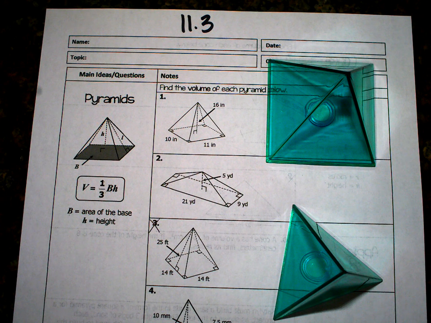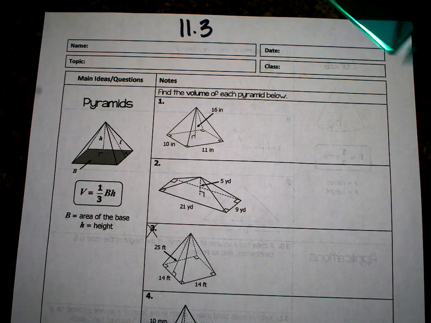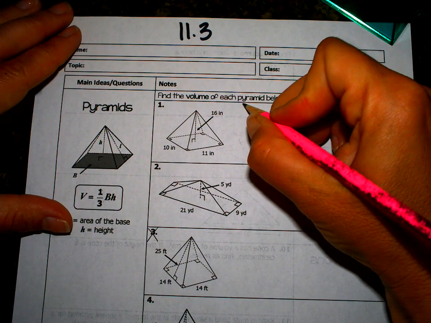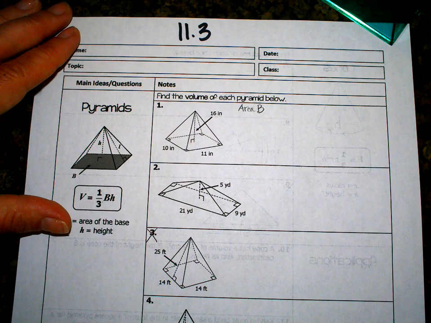Okay, so here we go. Let's do number 1 together. I first need to figure out the area of the base, and I'm going to call it capital B, right?